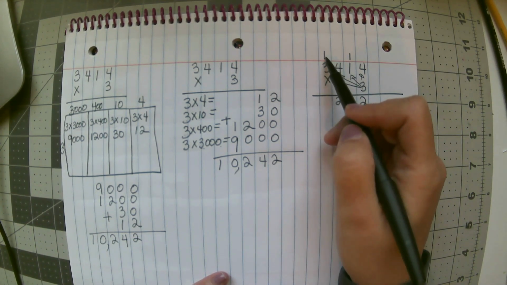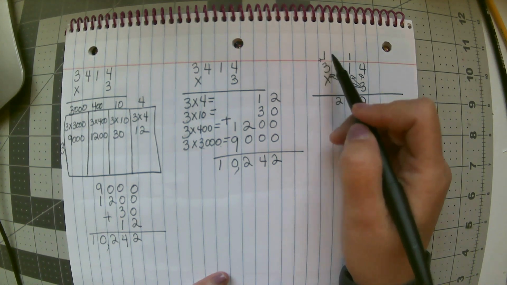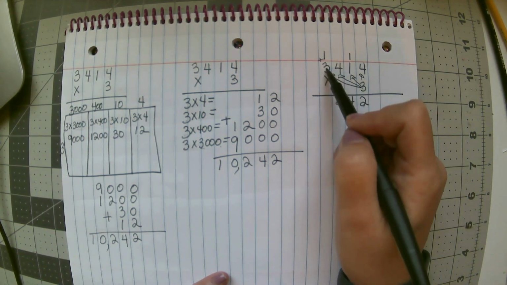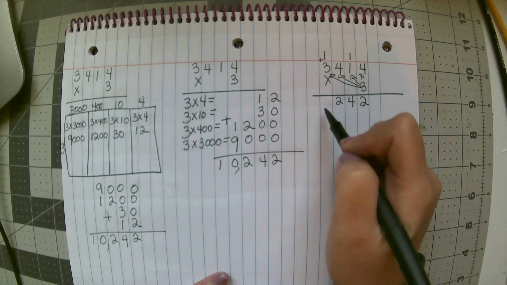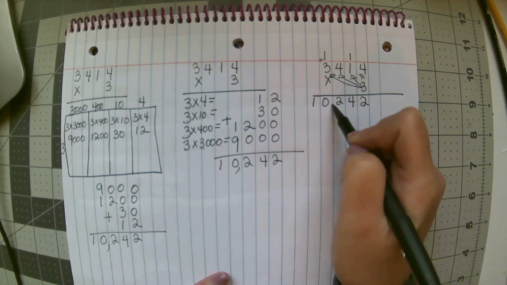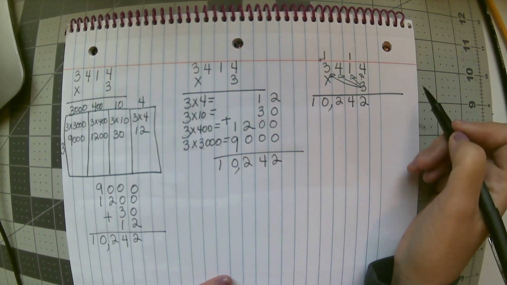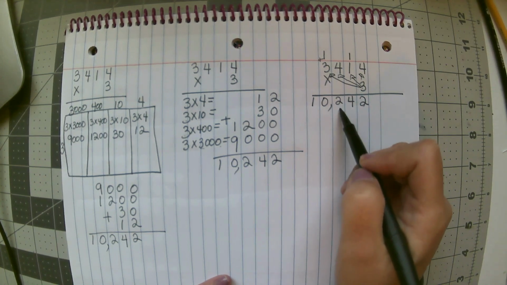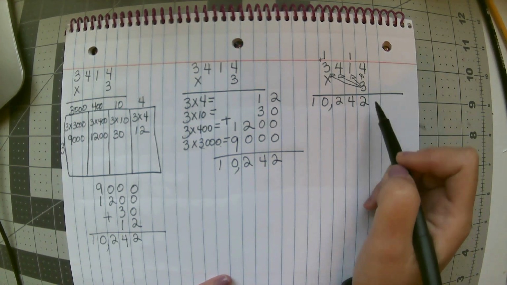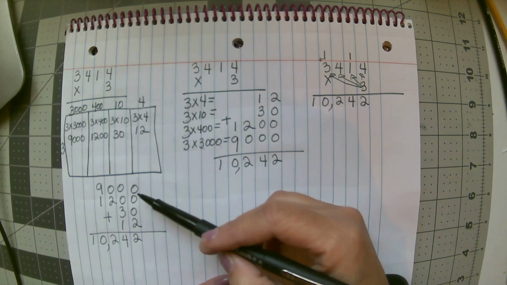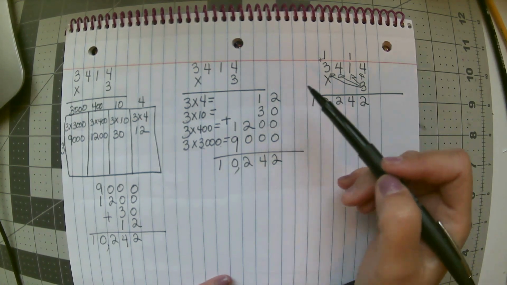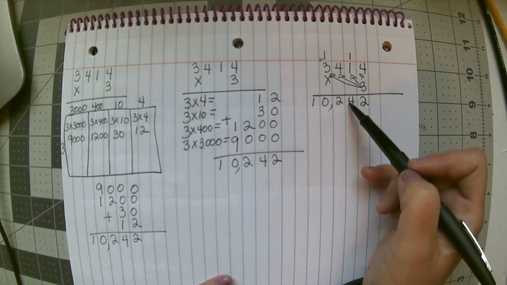But since we have something on top, we need to add it to it. So 3 times 3 is 9, plus 1 is 10. And there's your answer. 10,242. So you see, this takes the least amount of work, very quickly.